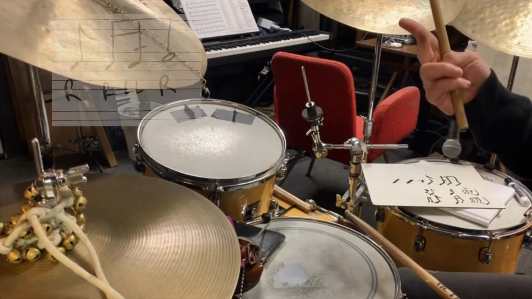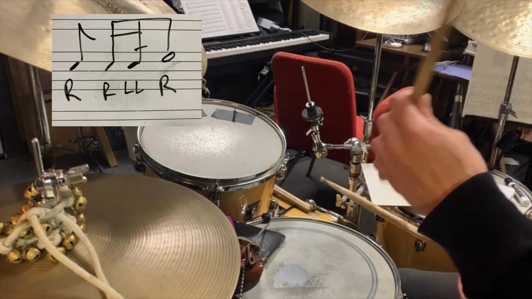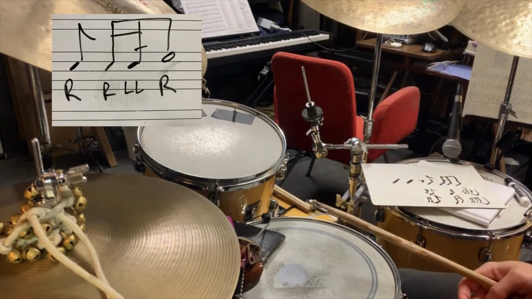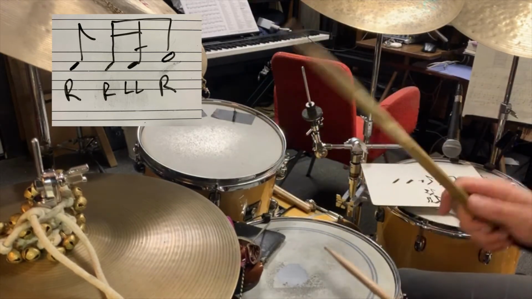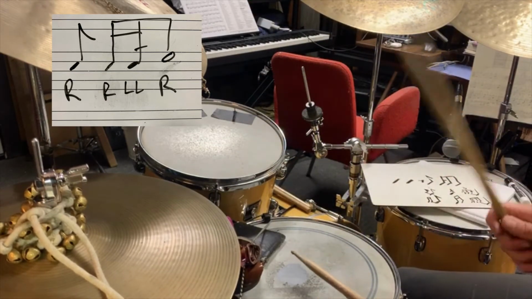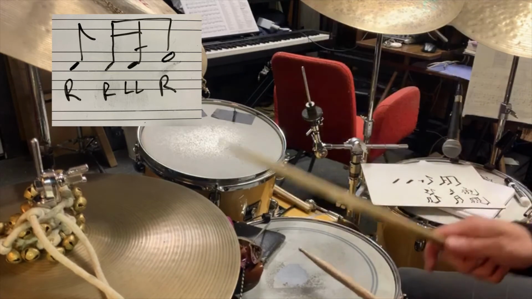So we'll get the same sound if we put that double on the left. So the E of 4. 1, 2, 3. It definitely feels different in your hands, but it sounds the same.